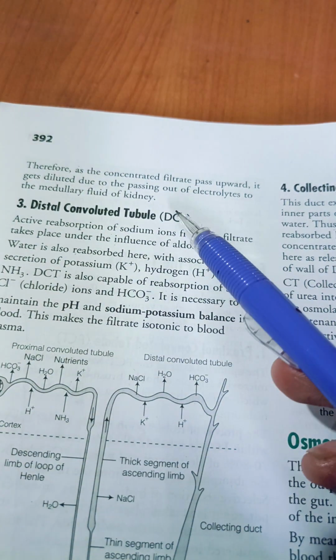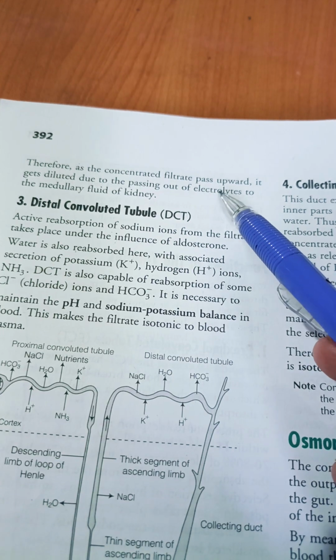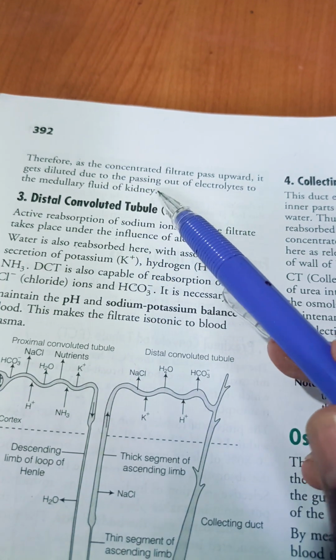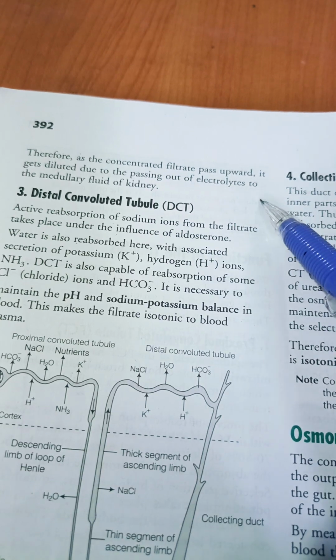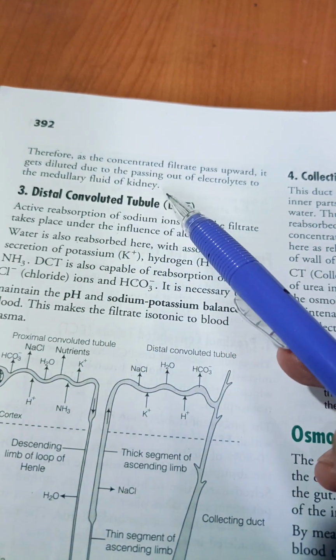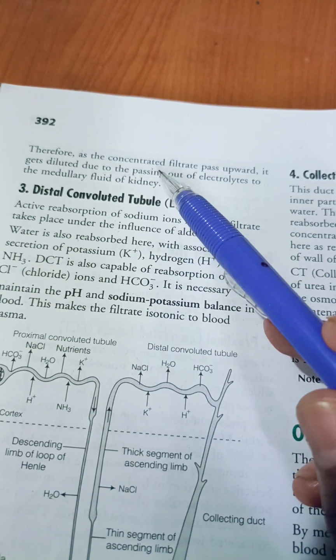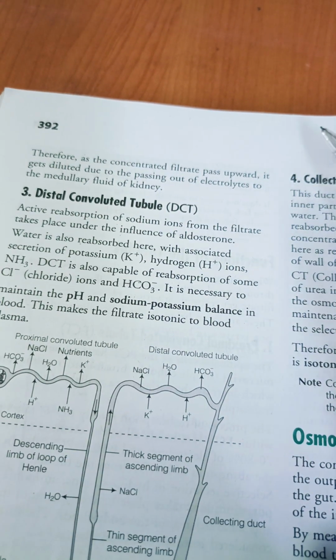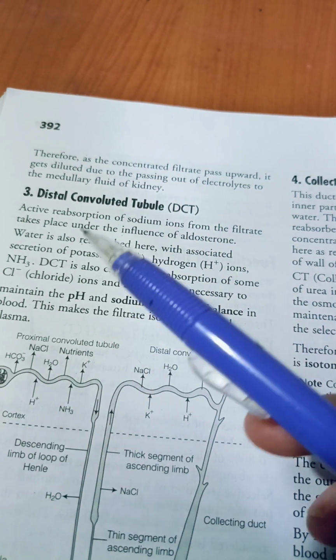Therefore, as the concentrated filtrate passes upwards, it gets diluted due to the passing out of electrolytes to the medullary fluid of kidney. Now this filtrate passes upwards and goes out of the kidney.